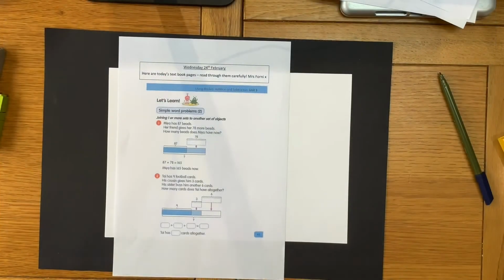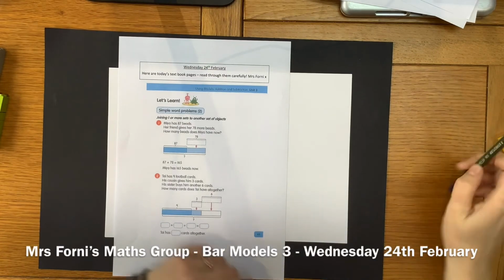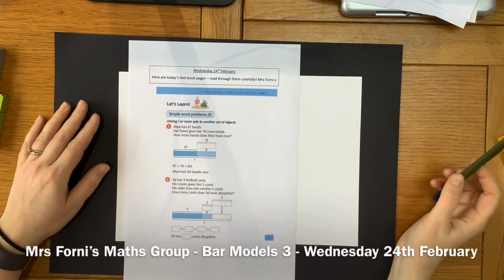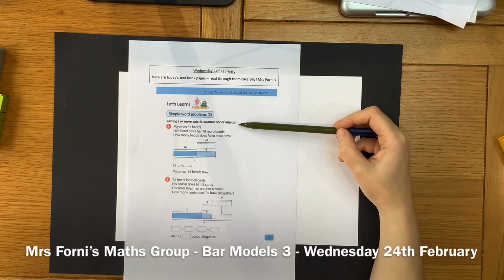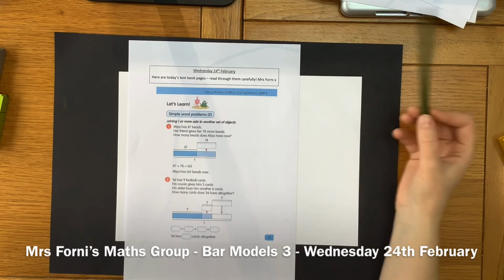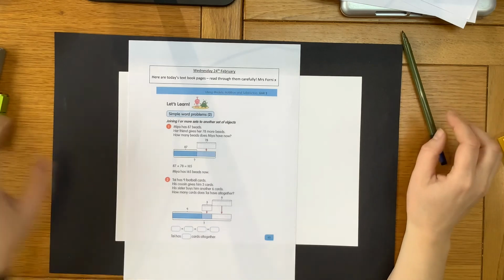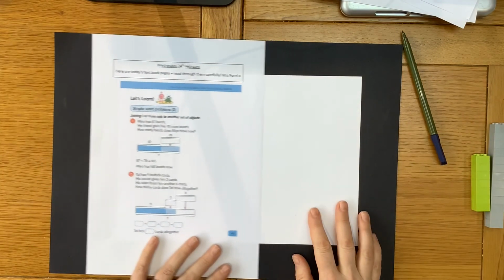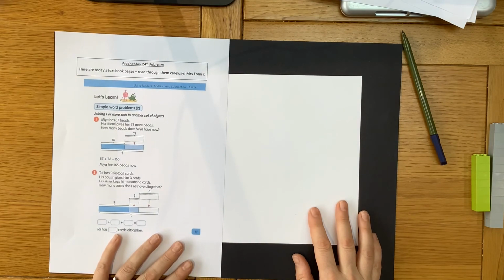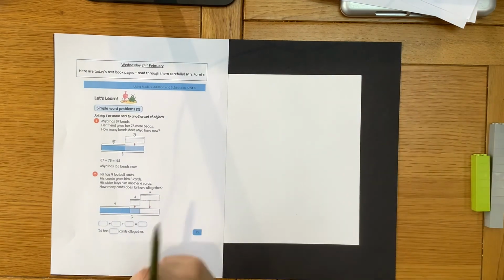Good morning. Today we are going to be continuing our work on models and we're going to be using it to solve word problems where we're joining one or more sets to another set of objects. Okay, so I'm not going to use the bricks from today, I'm just going to use the bar. If you still would need to use some equipment, you of course can use that to help you. Okay, let's have a look then.